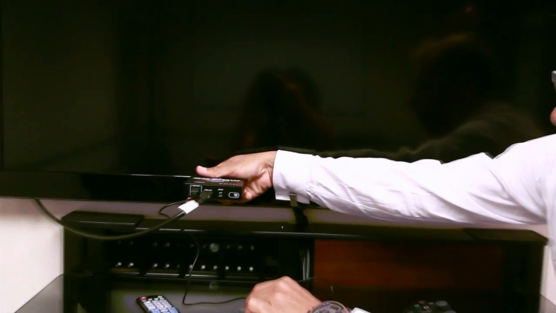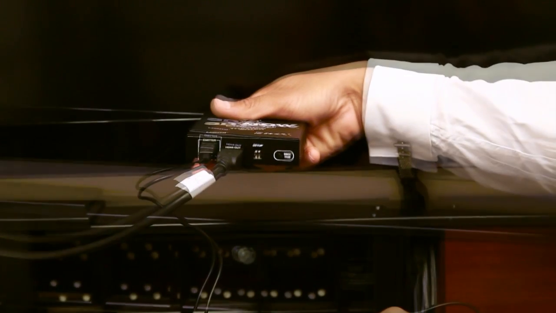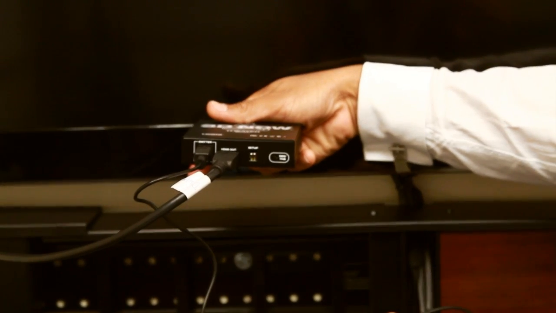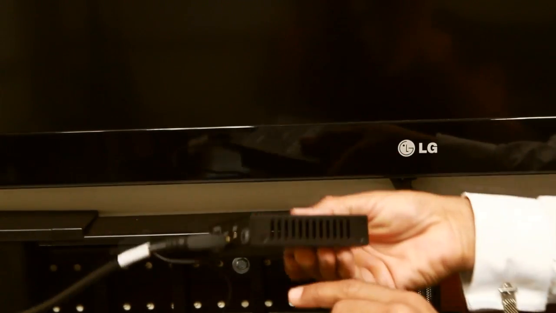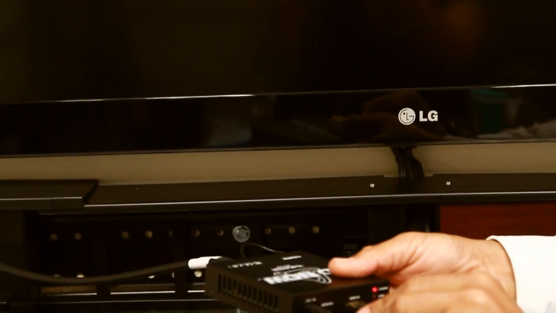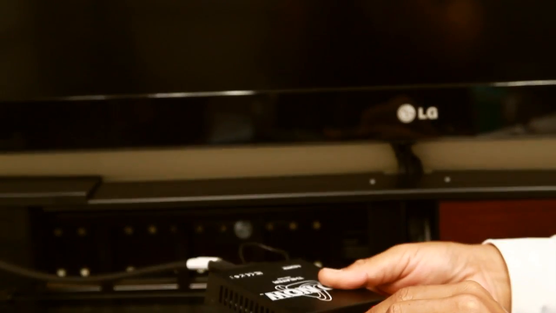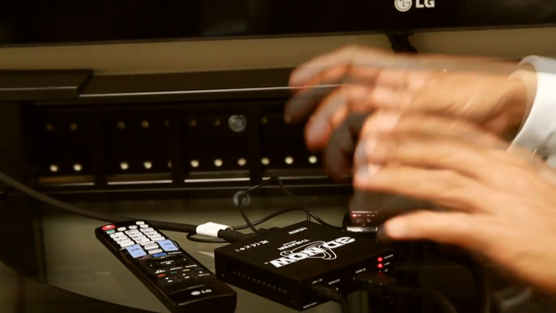All right, so I am assuming that this particular television is going to be able to accept a 120 hertz signal, particularly when it's been advertised as a 120 hertz true motion television. I would like to give it a shot and see if it'll work. So I'm connected.